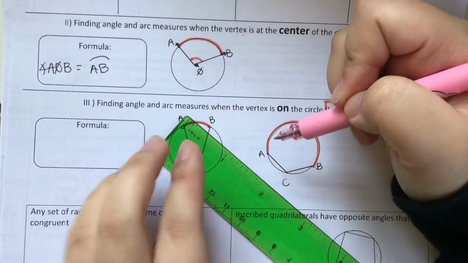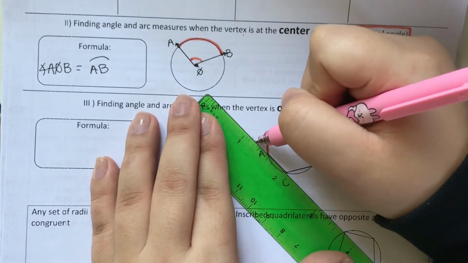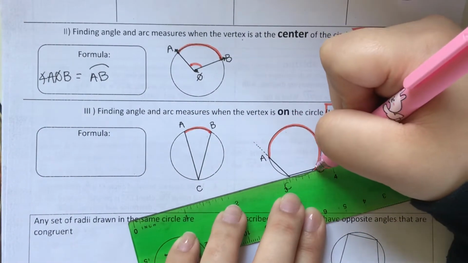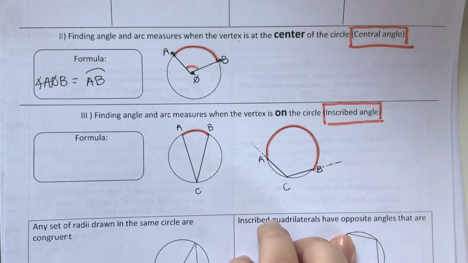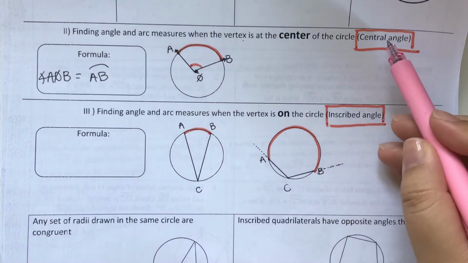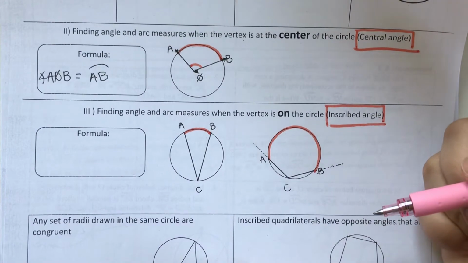So let's extend my lines. Right? Let's extend a little bit. Since we're focusing on the relationship between the angle, whether it's inscribed or central angle, and the arcs, right?